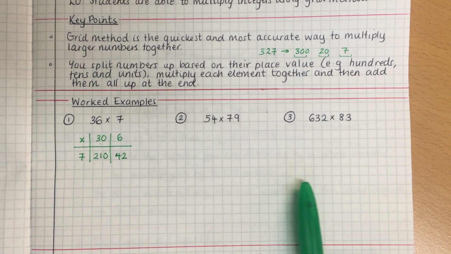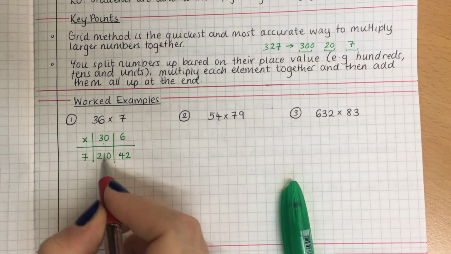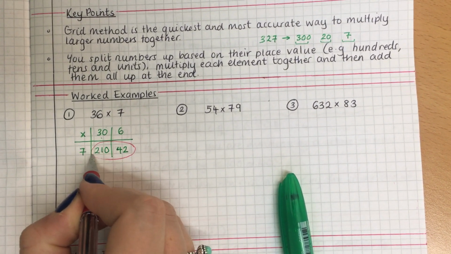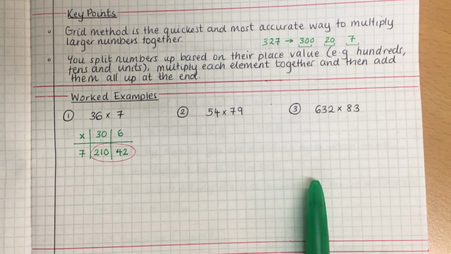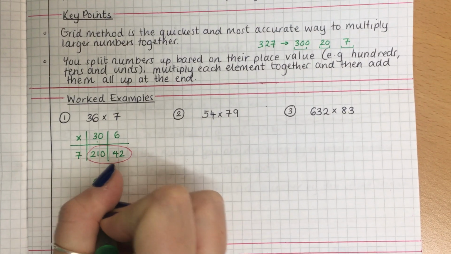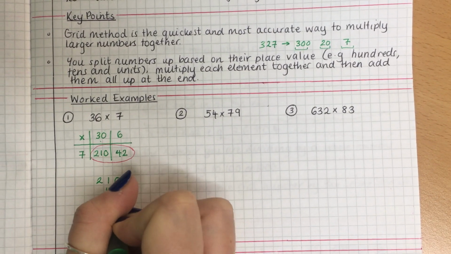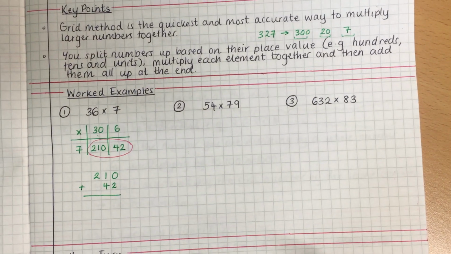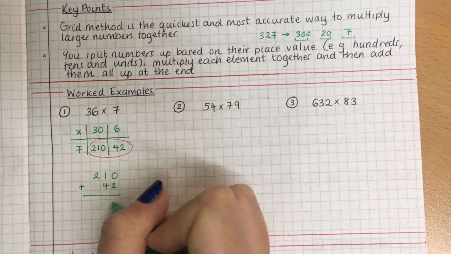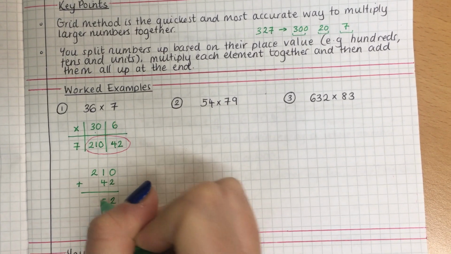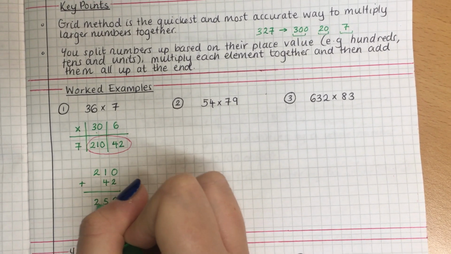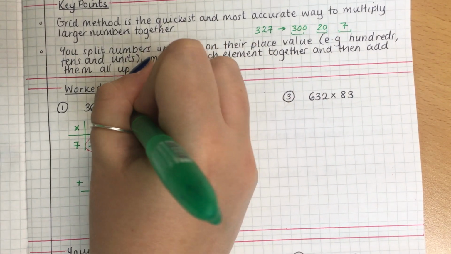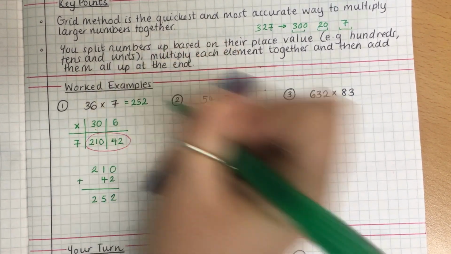Now, once you've done that, you get the final answer by adding up the bits in the middle of the grid. So the two answers that you've got, we need to add up. And we do that using column methods, remembering to think about place value and where you place the numbers underneath each other. So we have to do 0 add 2 is 2, 1 add 4 is 5, and 2 add nothing is 2. So our final answer is 252.